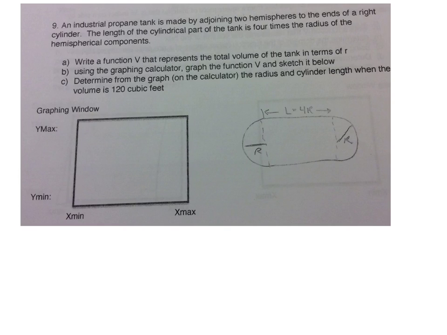In this video I'll do number 9, and this is about a propane tank, an industrial sized propane tank that has two hemispheres attached on the ends of a cylinder. So the tank volume would be the sum of the sphere and the cylinder. And it says the length of the cylindrical part of the tank is 4 times the radius. So on my diagram I put the radius in, and I have made the length of the cylinder 4 times r.